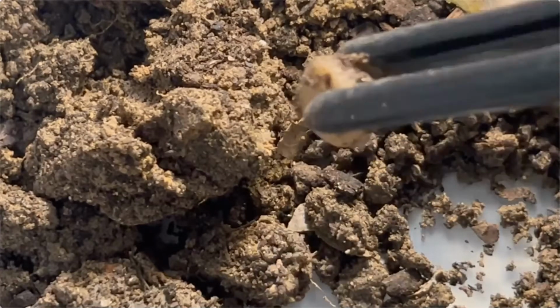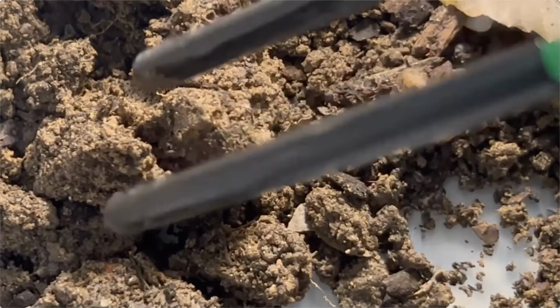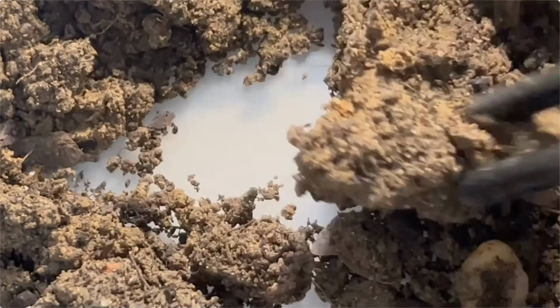Una roca no está viva, ¿verdad? ¿Qué más puedo mirar? So what else do I see?